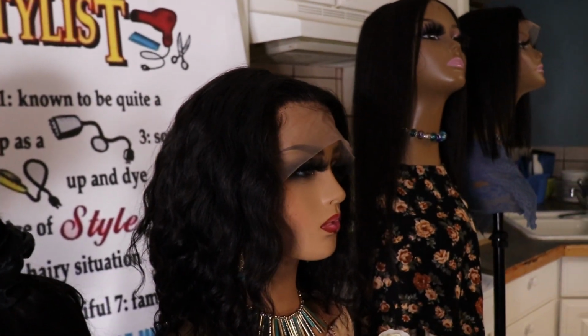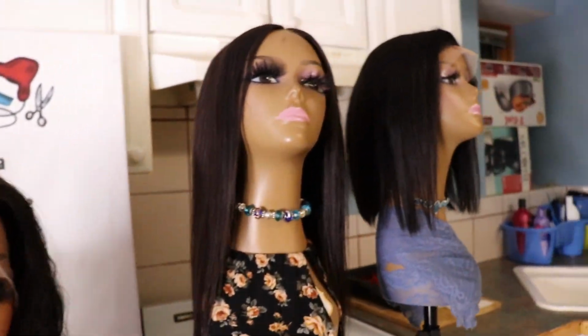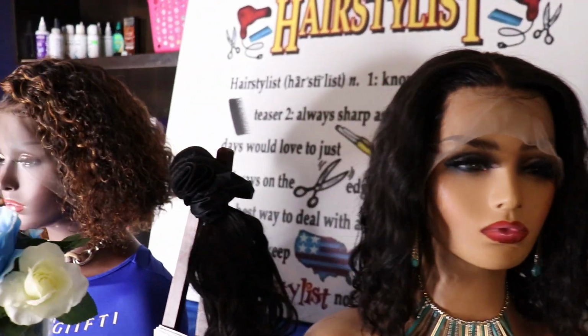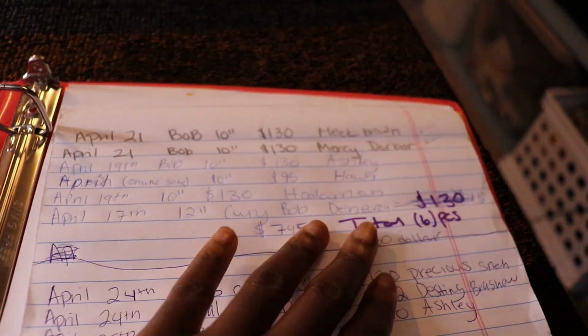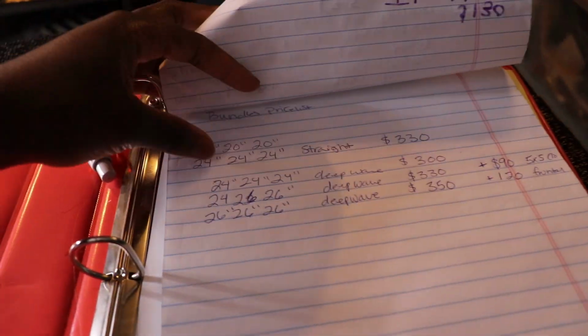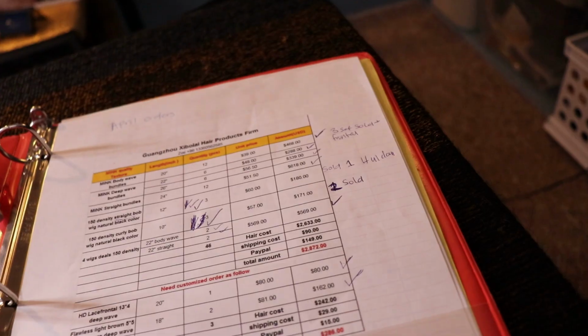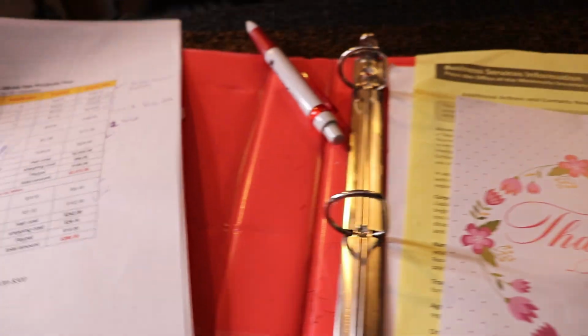I also have the wigs. I have bob wigs and multiple different kinds of wig units. These are all the inventory that I received from the unboxing. So once I start selling them and price everything, this is what I keep on hand just so I am organized. When somebody comes to pick up the hair, they pay, I mark down that it was sold.